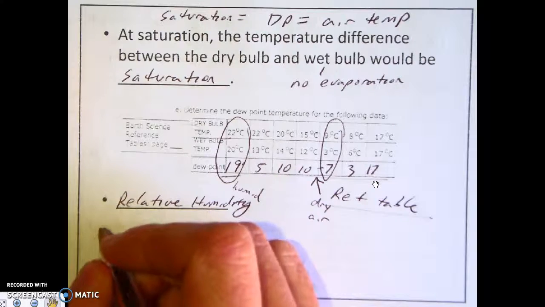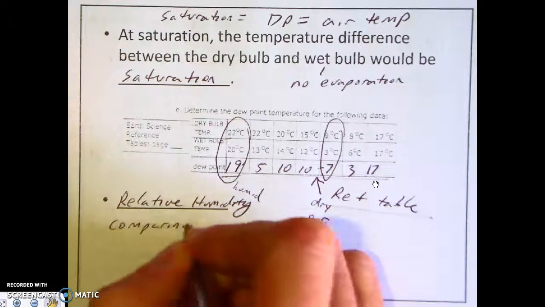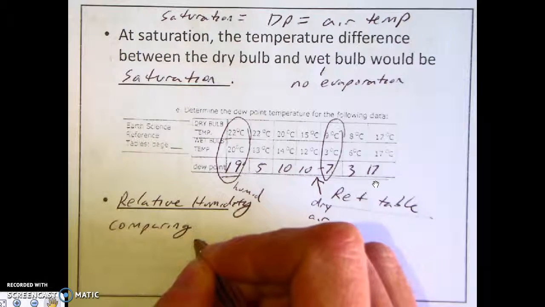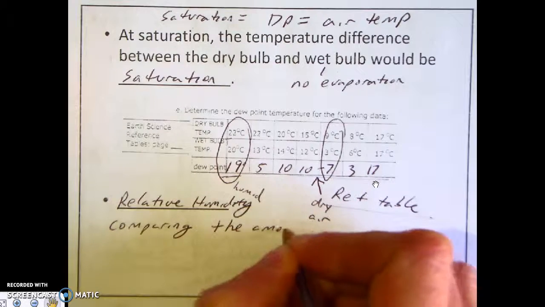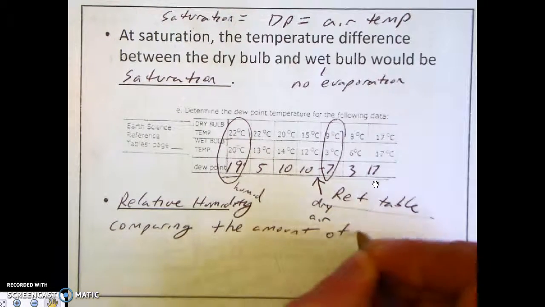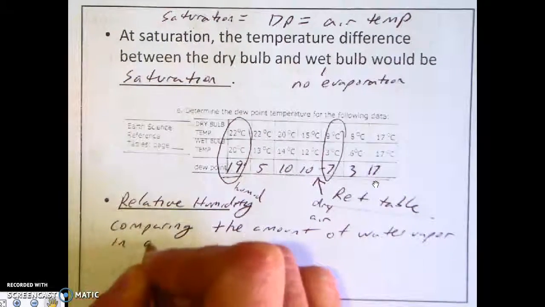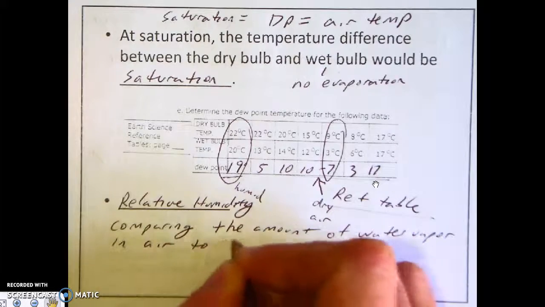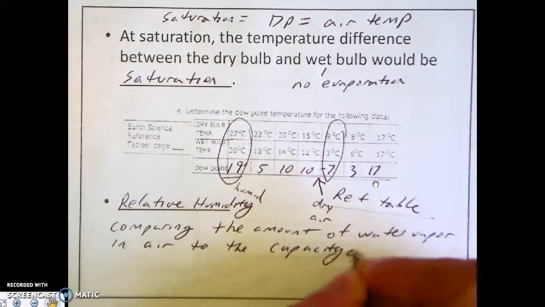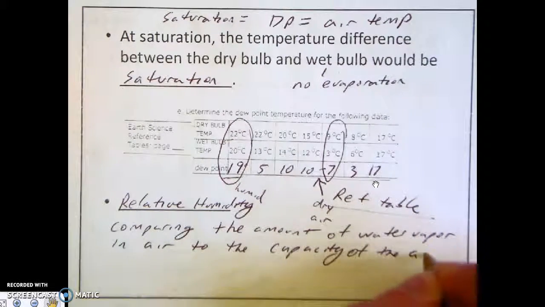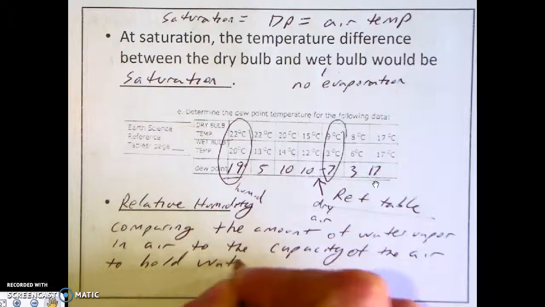With relative humidity, we're basically comparing the amount of water vapor in the air to the capacity of the air to hold water.